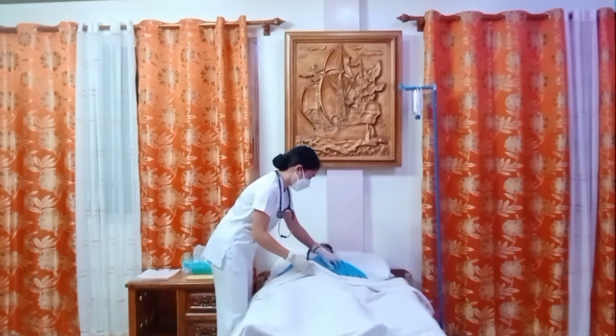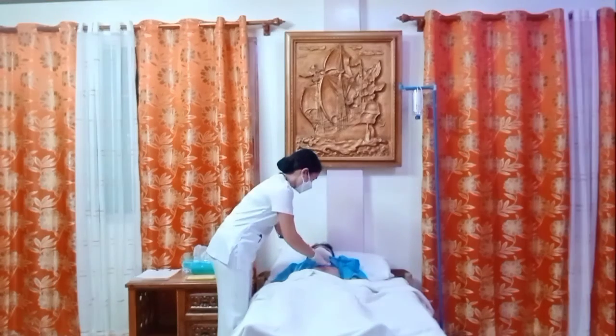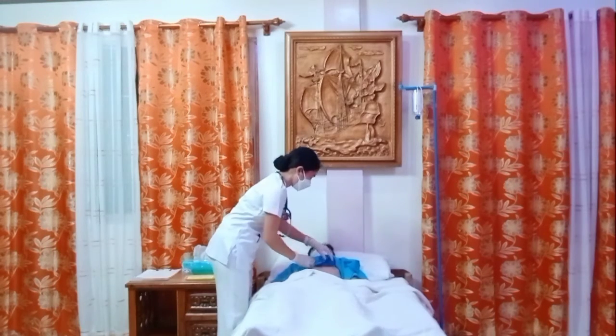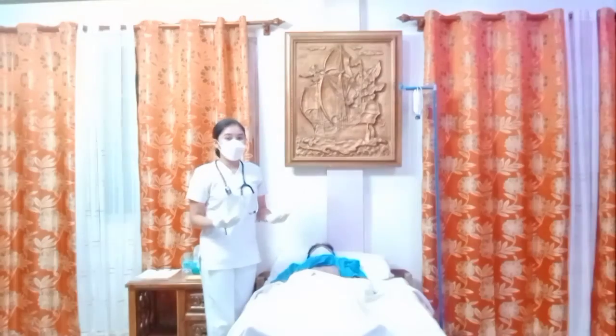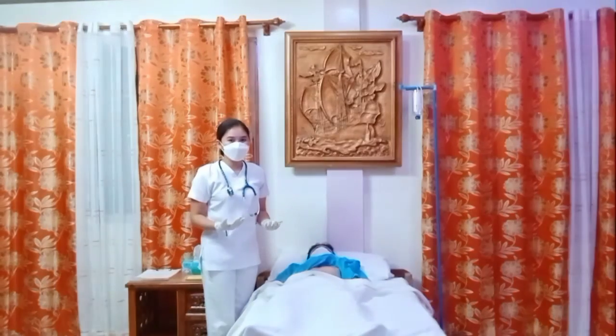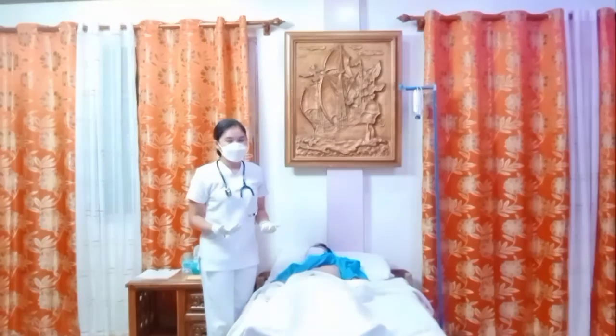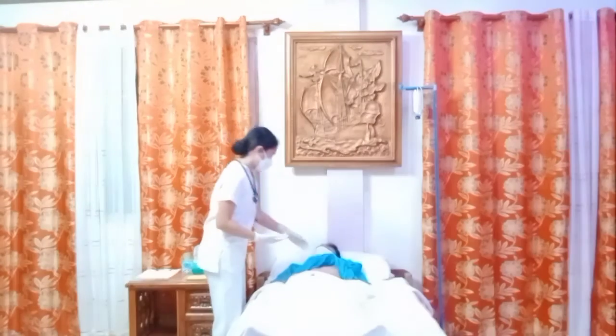Kaya expose ang imong left side sa imong chest. This is done to provide a better access over the apical pulse for a more convenient palpation in order to attain accuracy. Next is to locate the apex of the heart.